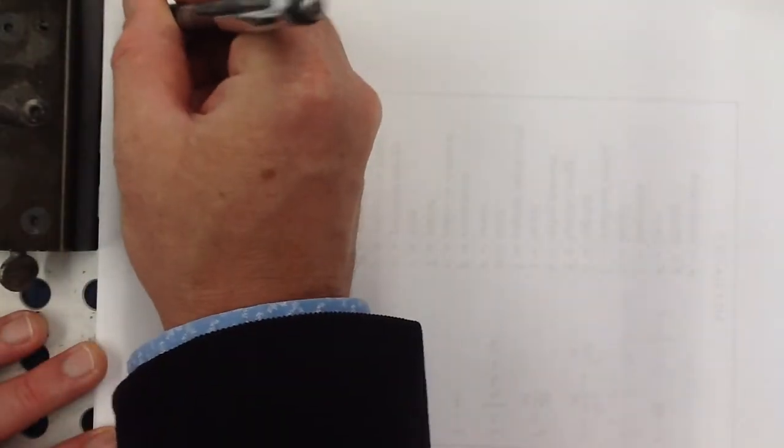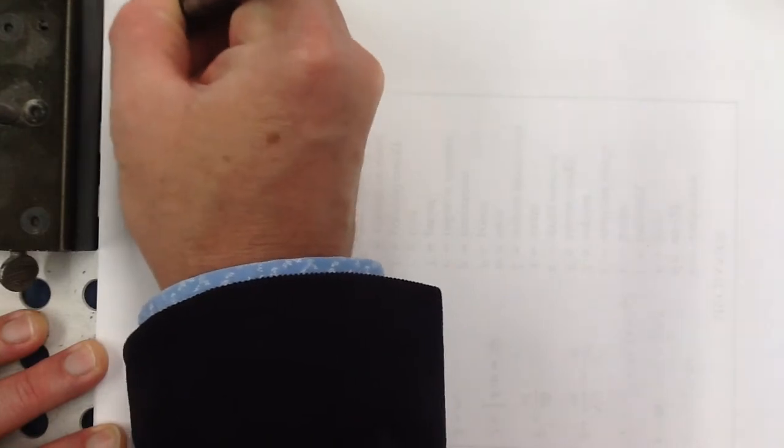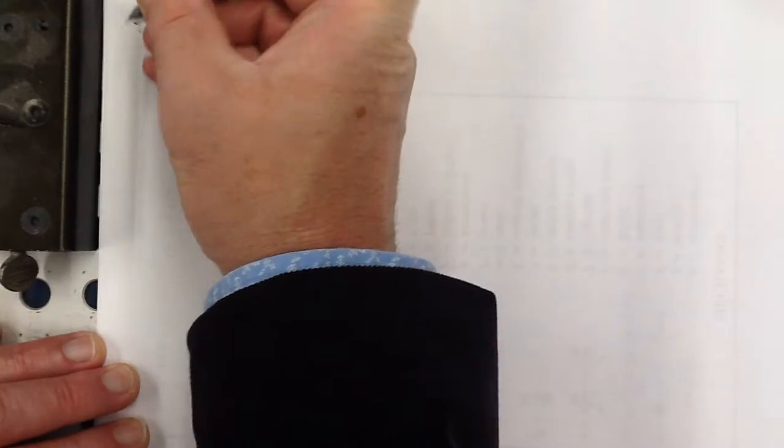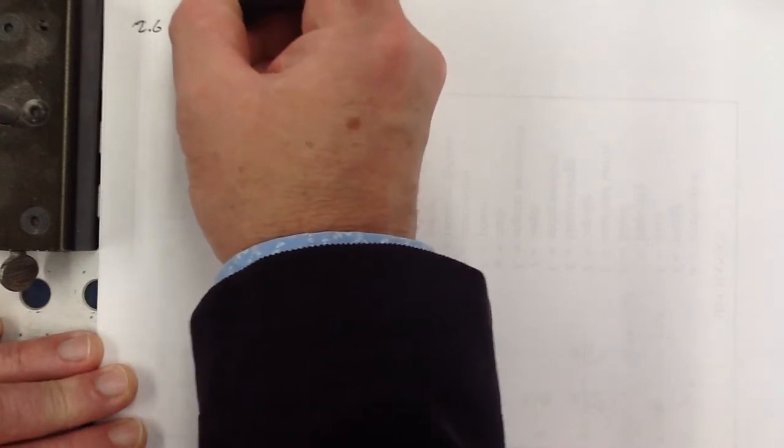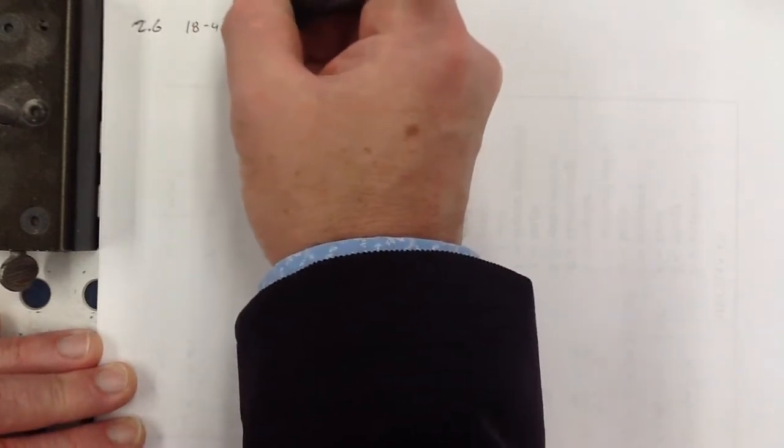Time to do some calculus problems. How about section 2.6? I don't like that pen. Let's try this one. Section 2.6. Oh, that's better. Numbers 18 to 40. The evens. I think you've already done the odds.